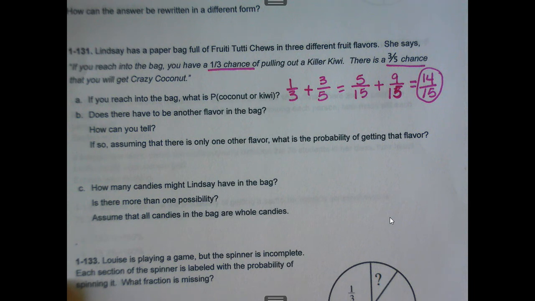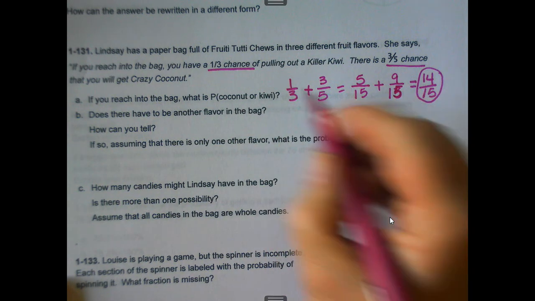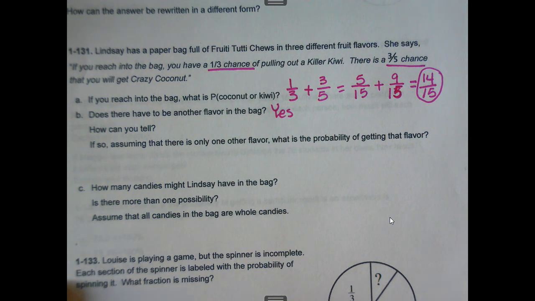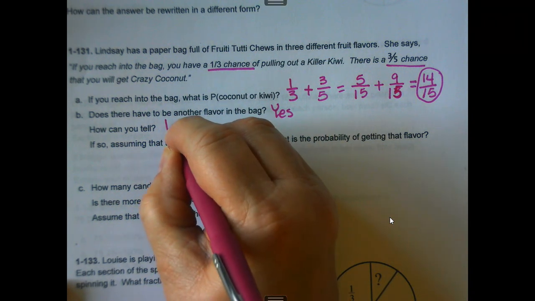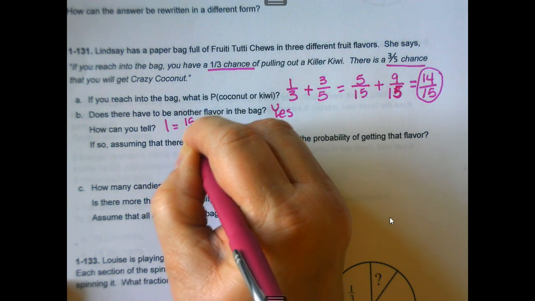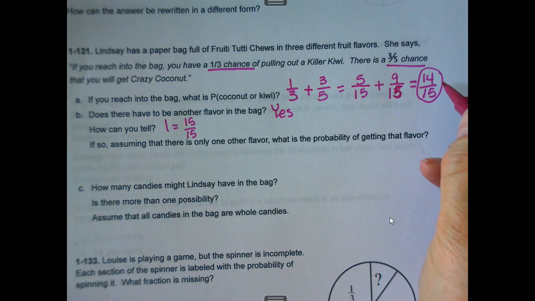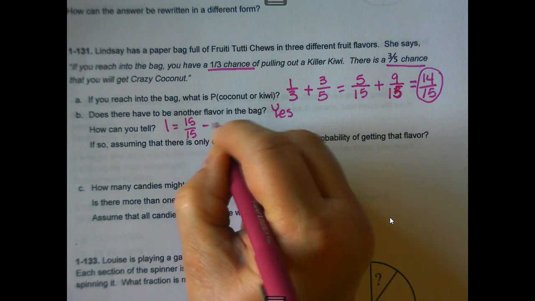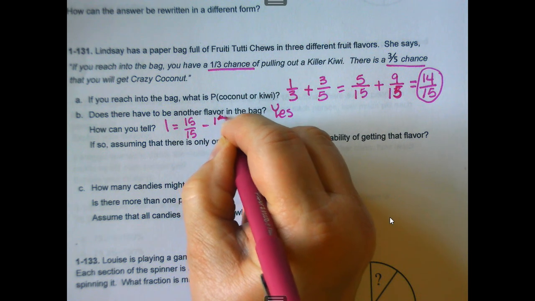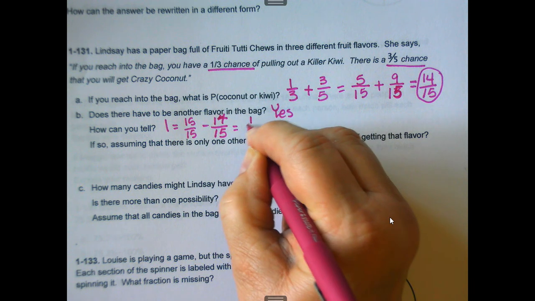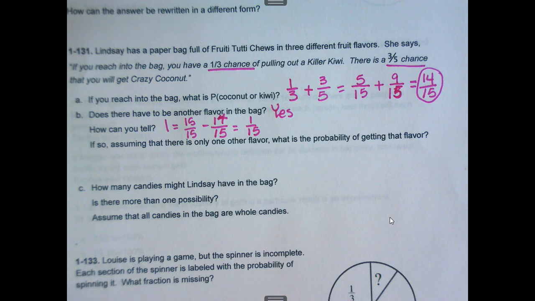Does there need to be another flavor in the bag? I'm going to go with yes. And how can I tell? Because if I change 1 into a giant 1 that's going to work with the part that I already know, and I subtract what I already know from the whole number 1, I end up with 1/15 left. So 1/15 tells me that there's something else.